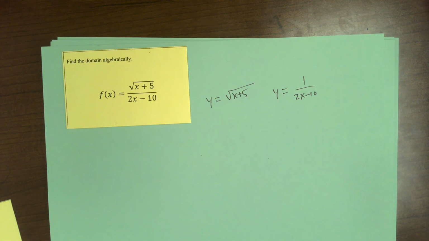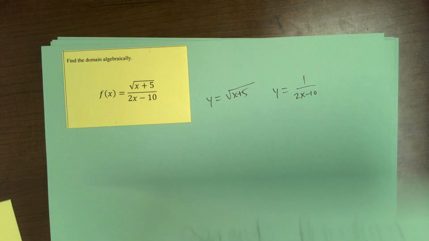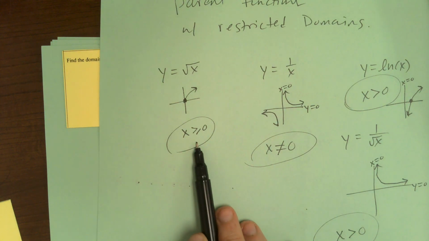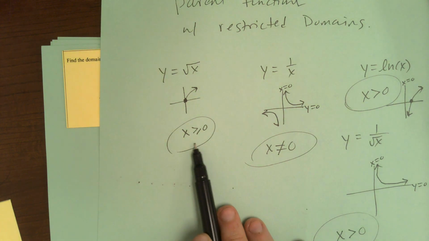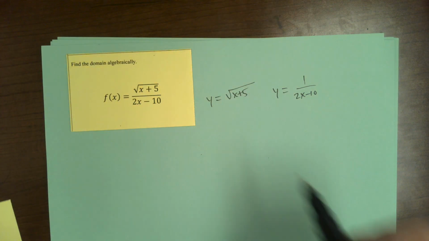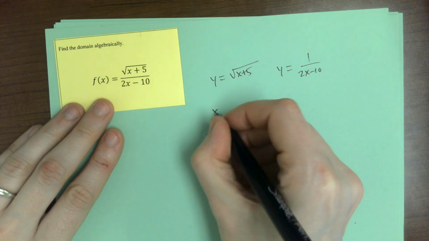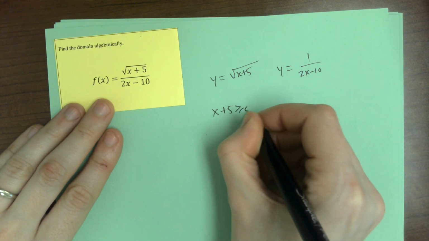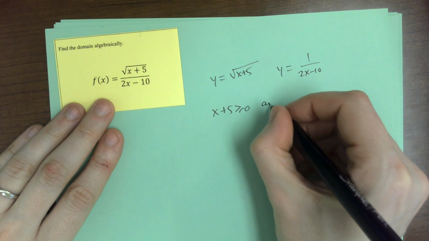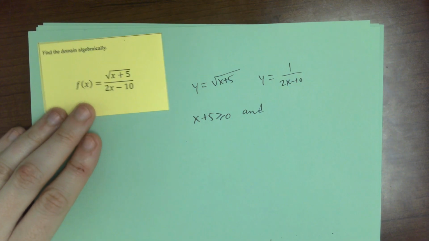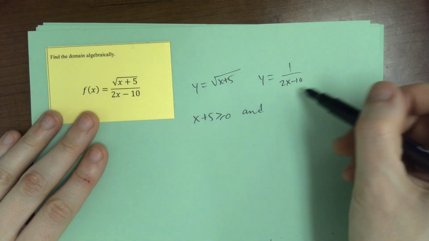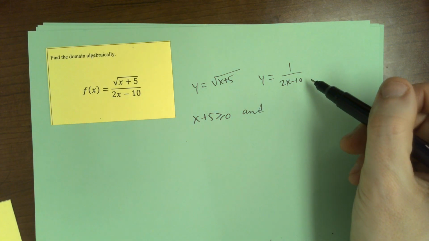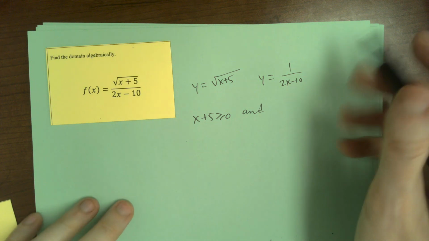All right, so for square root of x, I know that what's under the radical is greater than or equal to 0. So I'm going to have x plus 5 greater than or equal to 0. 2 things are happening here. And what's the restriction on this type? The denominator cannot equal 0.